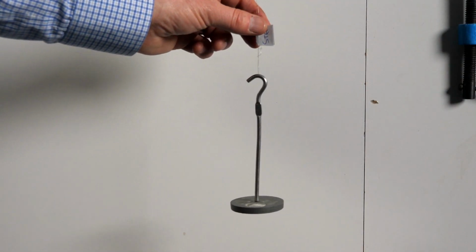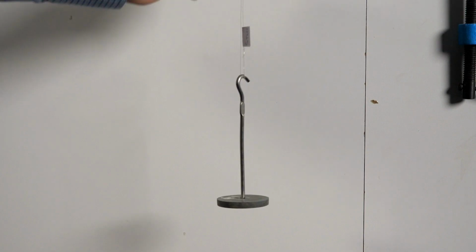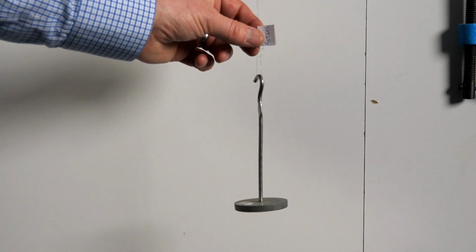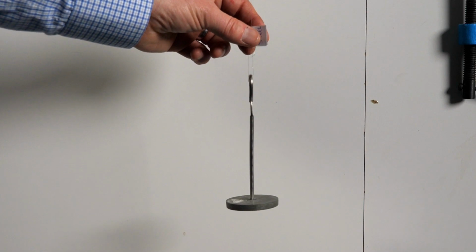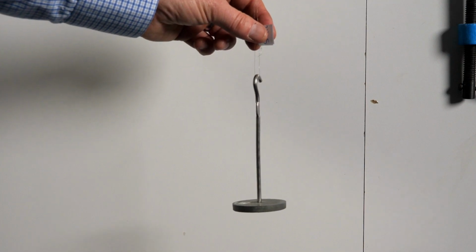This time I'm going to repeat the experiment, but I've got a piece of steel wire. And steel is an alloy made from iron with a small amount of carbon mixed in with it.